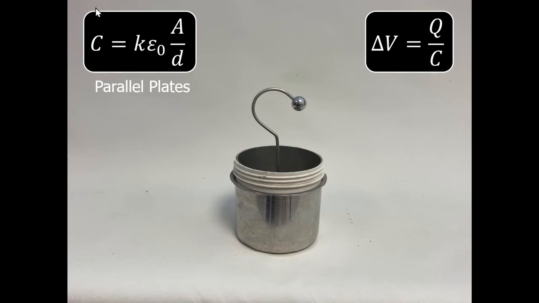Now, this equation here, the capacitance is the dielectric constant times the permittivity of free space times the area divided by the separation. That situation is for parallel plates. Okay, this is called a Leyden jar, and it's not quite this situation. So it's not going to be quite this equation that calculates the capacitance of this. But this thing, if you've ever played with a Leyden jar, it will knock you on your butt.